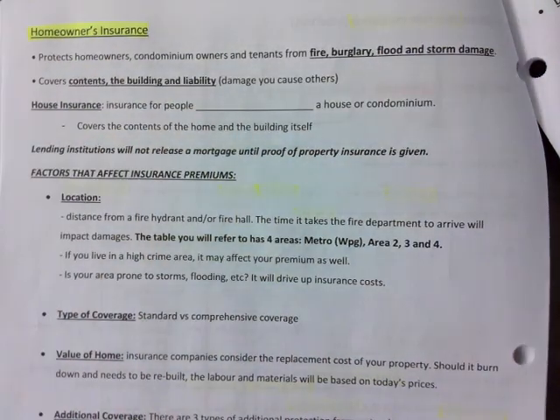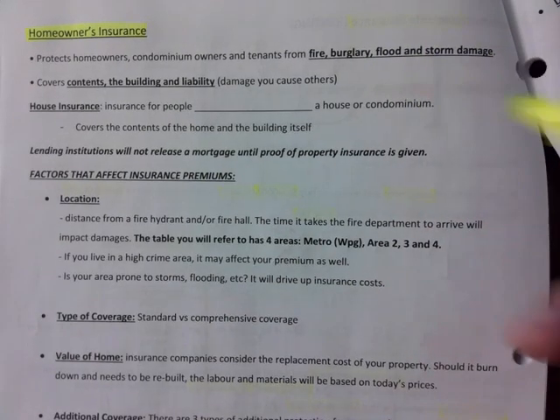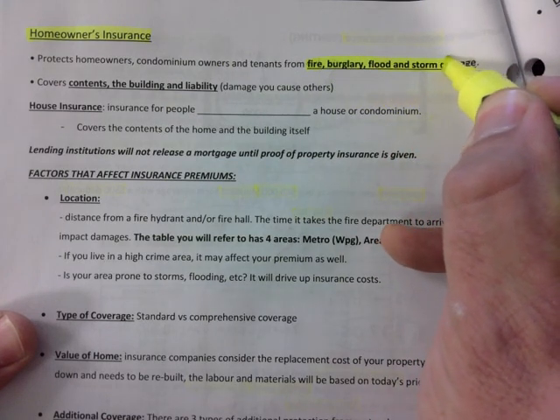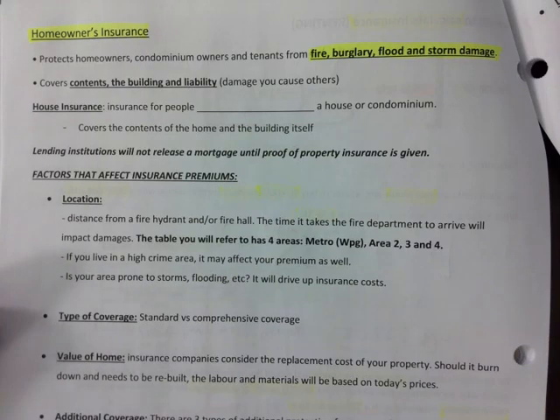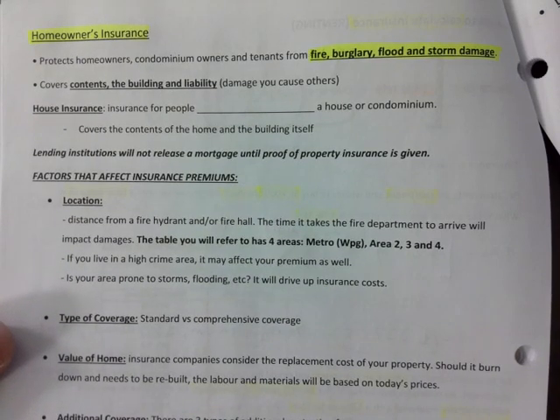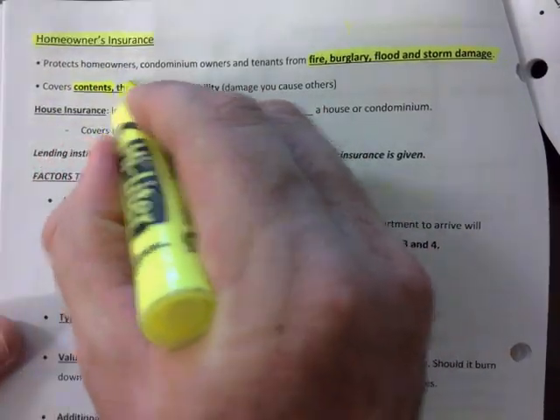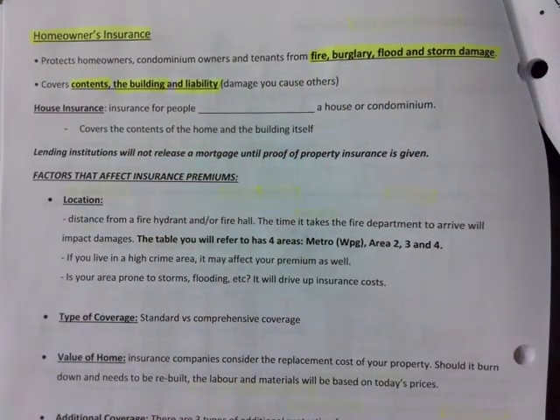So how is homeowners insurance different than, let's say, tenant insurance? 49, okay? It protects you from fire, burglary, flood, and storm damage. So again, you need to cover the building, right? So that's something covered. It covers the contents, the building, and liability. So liability is damage you cause others.